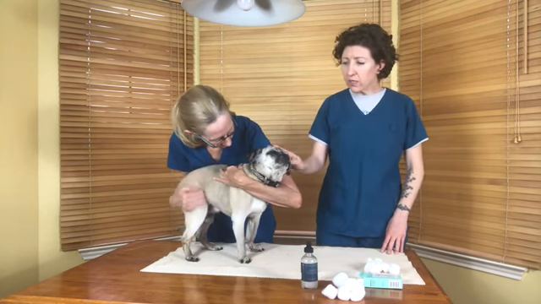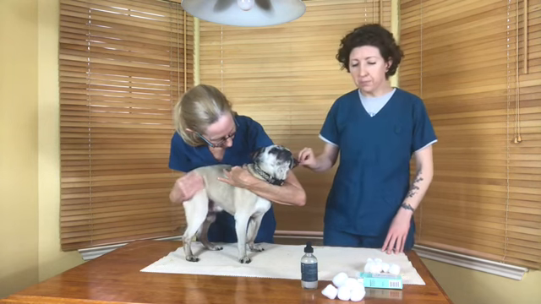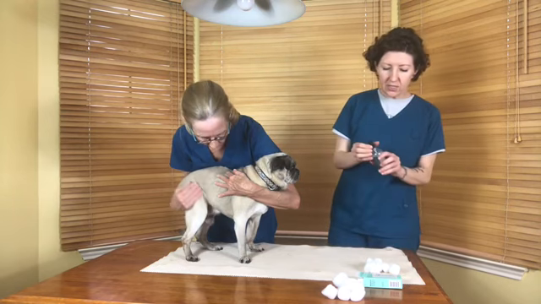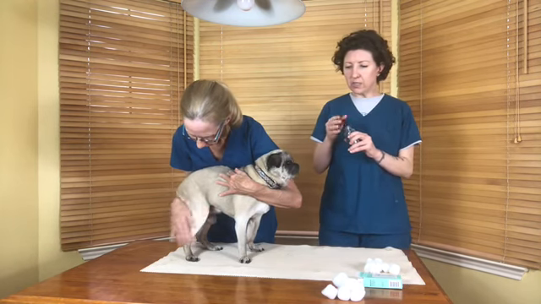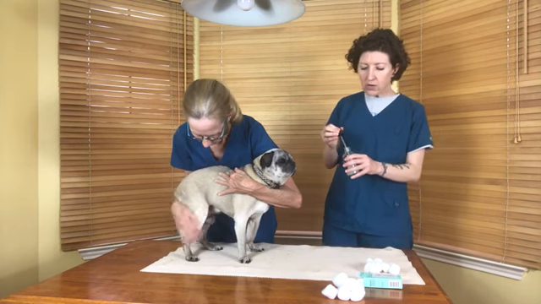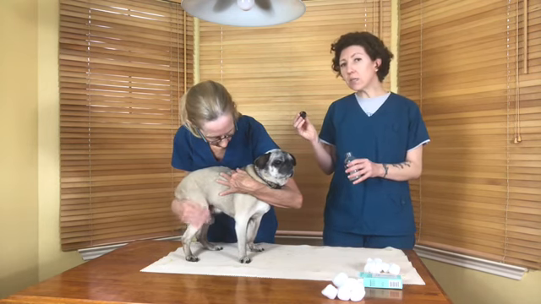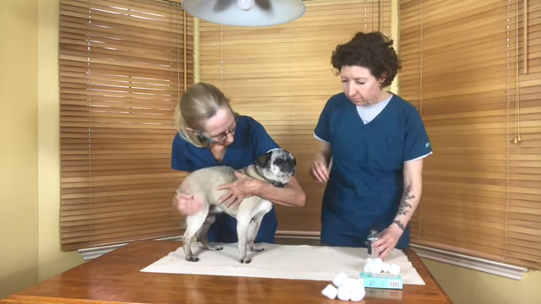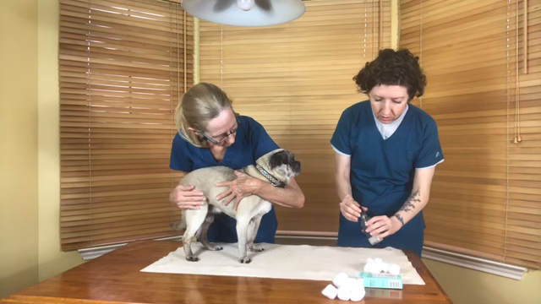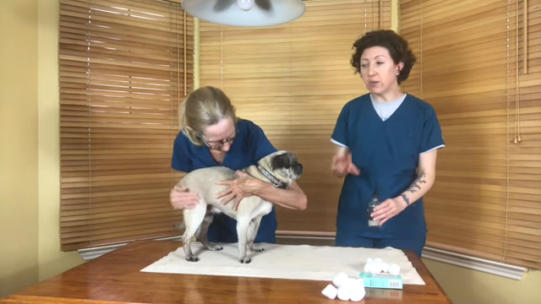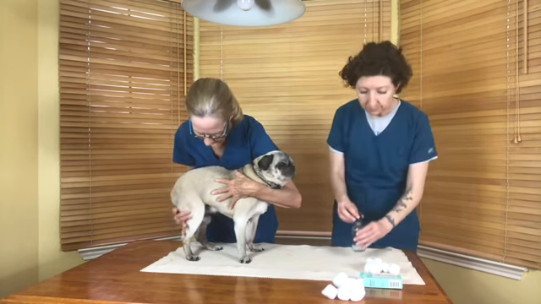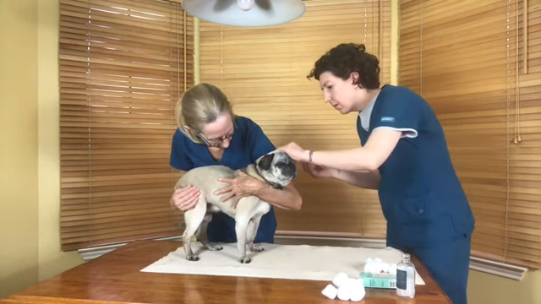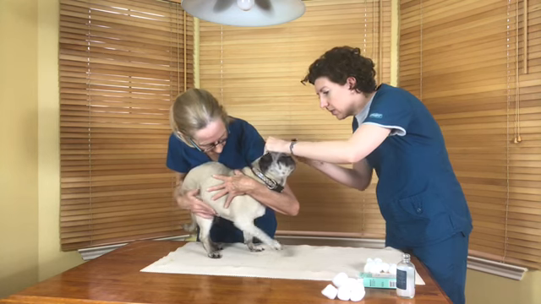So the first thing we're going to do is I have my helper holding him. I have this cleaner here, and I'm going to put some drops into the ear. Now I will be careful not to touch the ear with the tip of my cleaner because I don't want to contaminate it. Normally I would be wearing gloves, if I was at a clinic. So I'm going to take some of my cleaner and squirt it down into the ear.